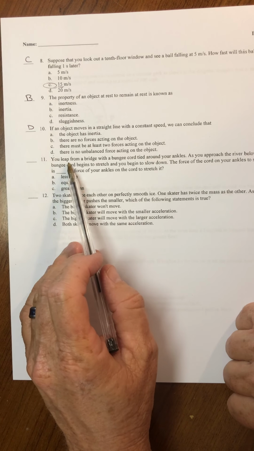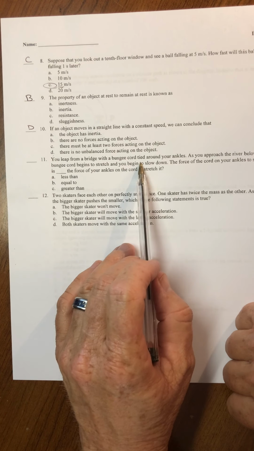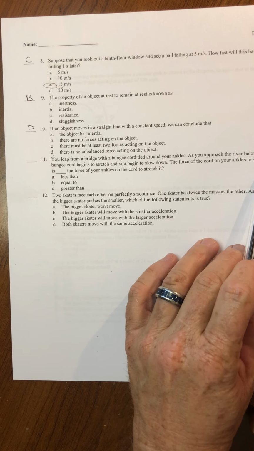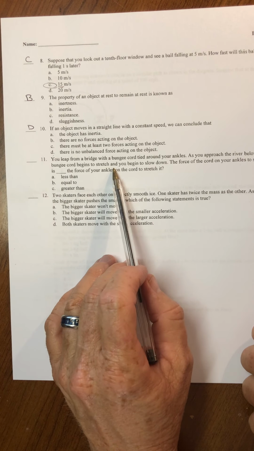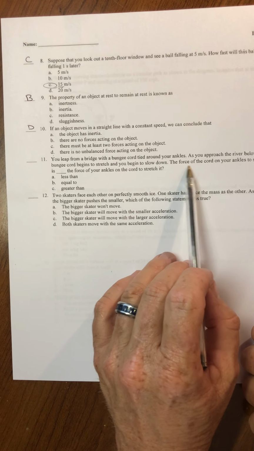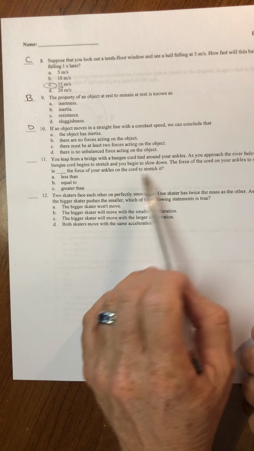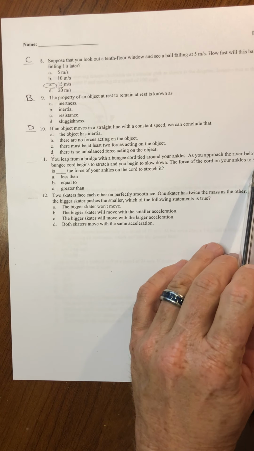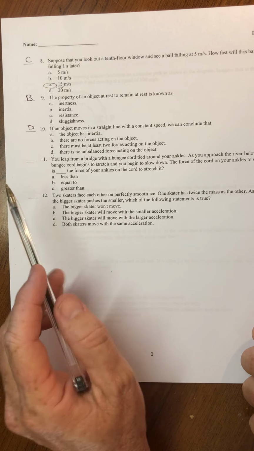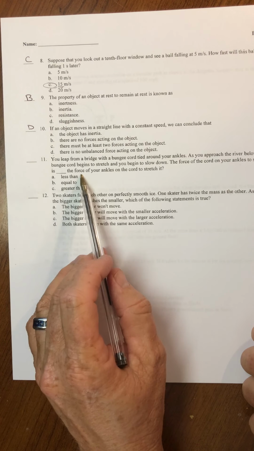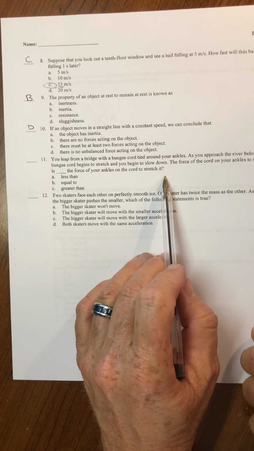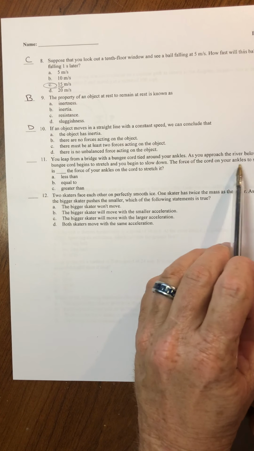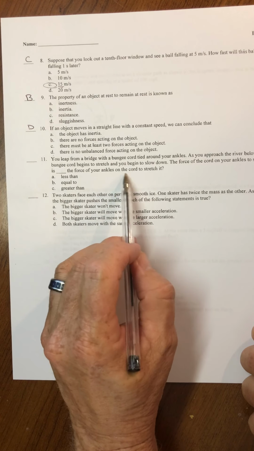If you leap from a bridge with a bungee cord tied around your ankles, as you approach the river below, the bungee cord begins to stretch and you begin to slow down. And here is the whole question, and this is Newton's third law. The force that the cord puts on your ankles to slow you is blank to the force your ankles put on the cord. Okay, so the force the cord is on your ankles. So those are your two objects. The cord is putting a force on your ankles, and then your ankles are putting a force on the cord.